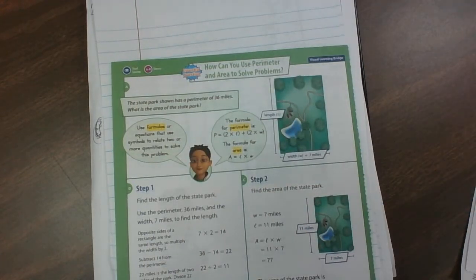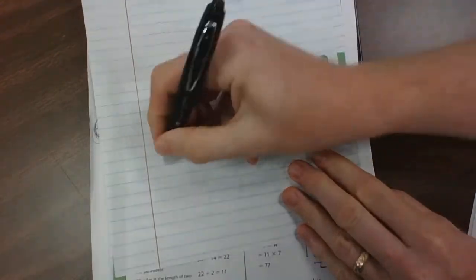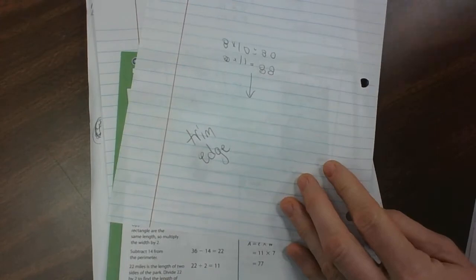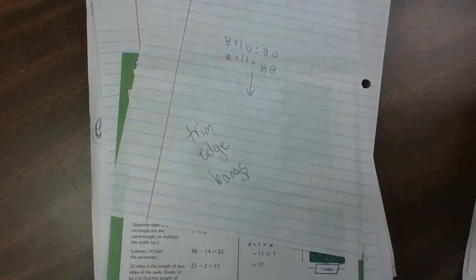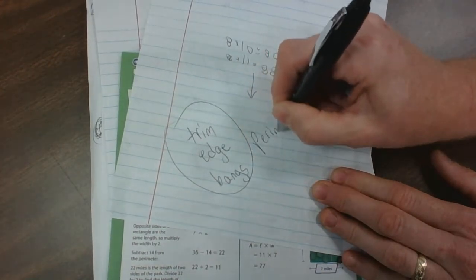All right. This next page, okay, let's look at the work that he did up here. Now he's going to talk about area and perimeter. So let's talk about that for a minute. Painting your wall, that would be the area. But if you talked about the trim, if you talked about the edge, okay, trim, edge. If you talked about the bangs of your hair, right? Trim, edge, bangs. This would all deal with the word perimeter.